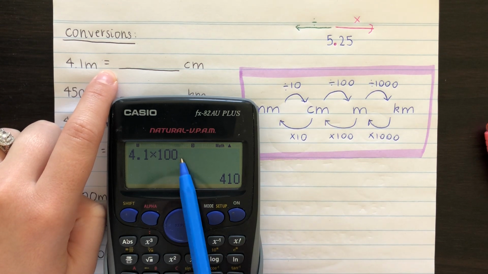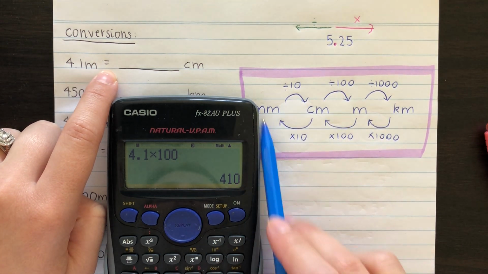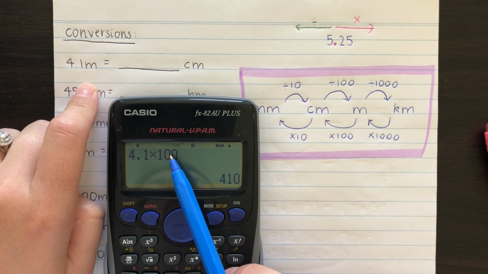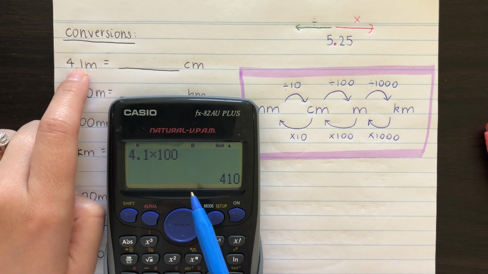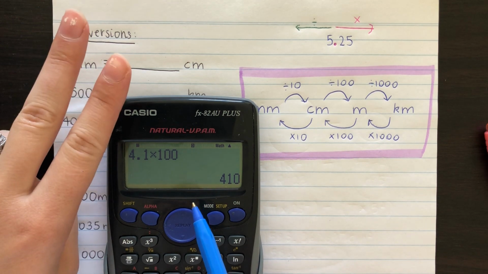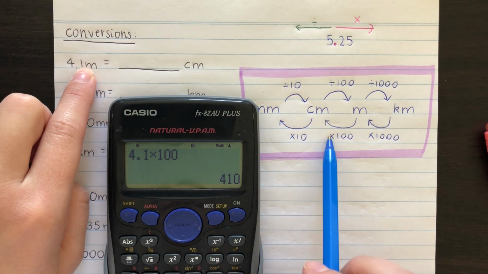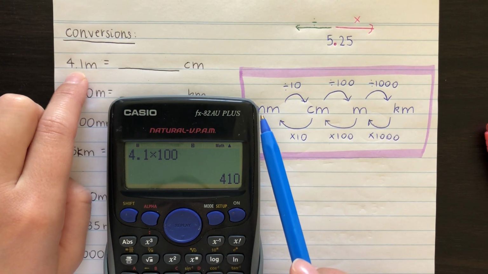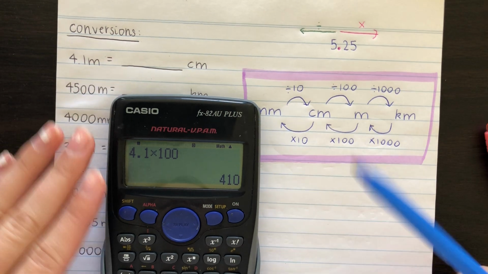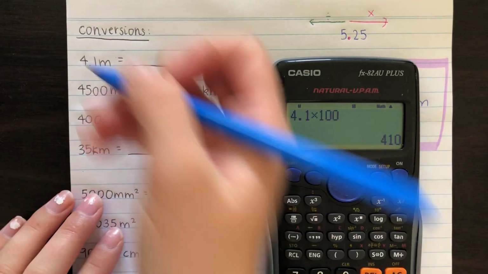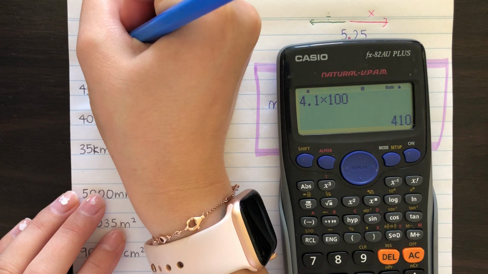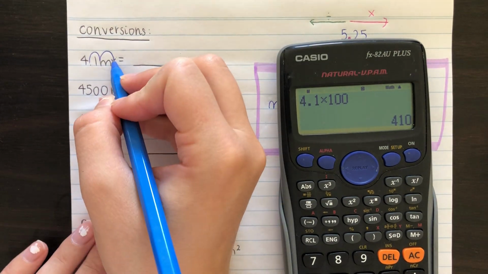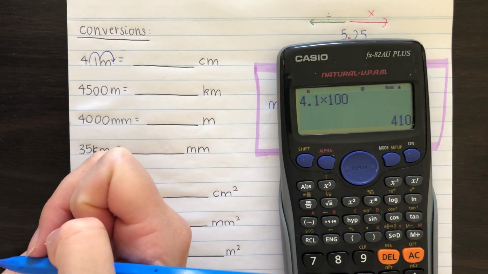So this decimal point needs to move towards this direction. And the amount of zeros in this number, or any of these numbers, tells you how many times you need to move it. So because 100 has 2 zeros, that means you need to move this decimal point 2 times. And because we're multiplying, it means we go this way. So we're moving this decimal point 2 times that way. 1, 2. Now wherever you stop, that's where your new decimal place goes.